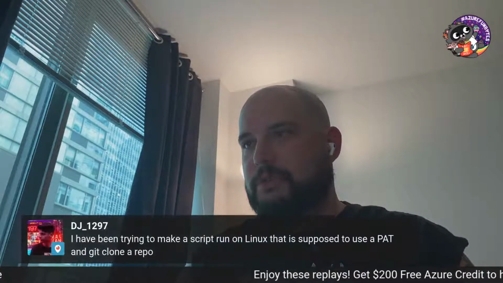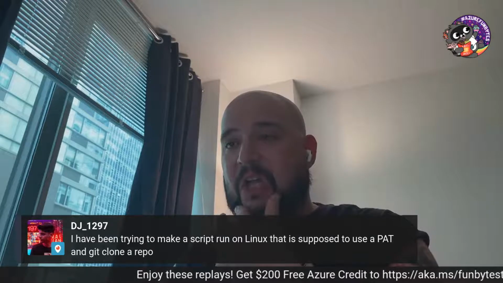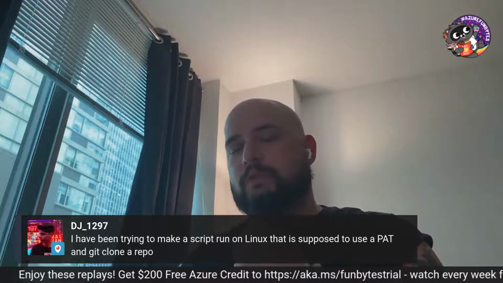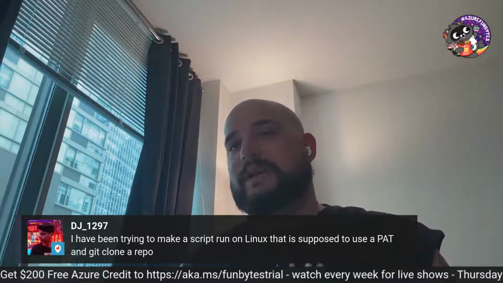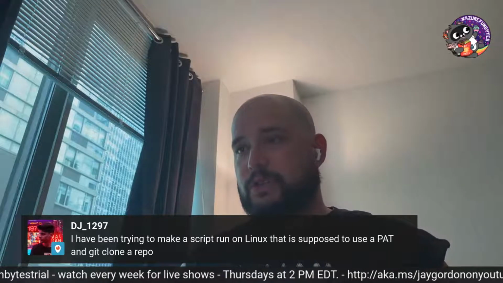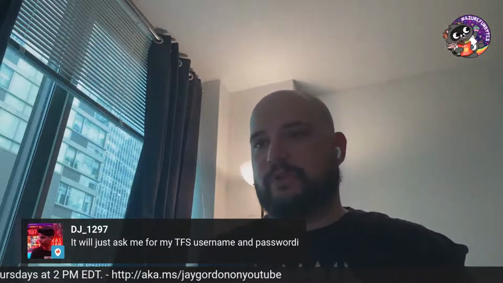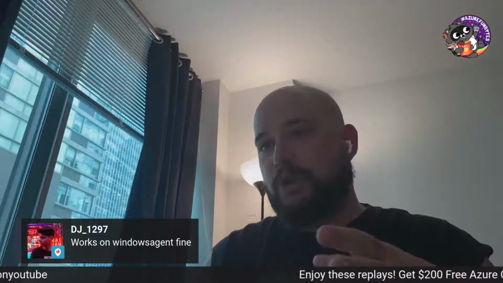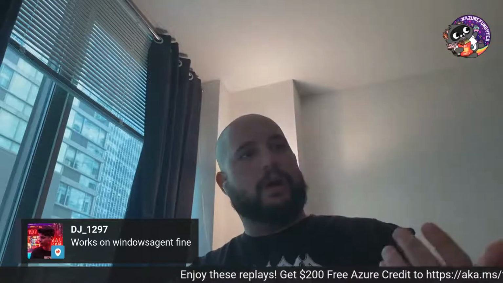But just so everybody knows, the question that DJ had originally was he's been trying to get a Linux server to be able to use this personal access token with Azure DevOps. And unfortunately, he's running into an issue. It will just ask for his TFS, Team Foundation Server, username and password. So I looked a little, and it says on this Windows agent it worked fine. Okay. Just a different type of authentication mechanism.